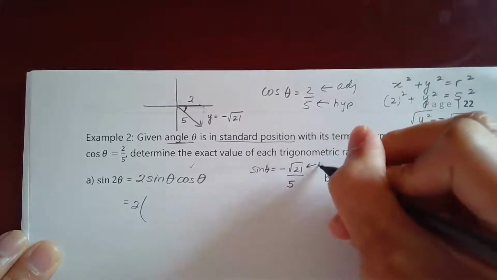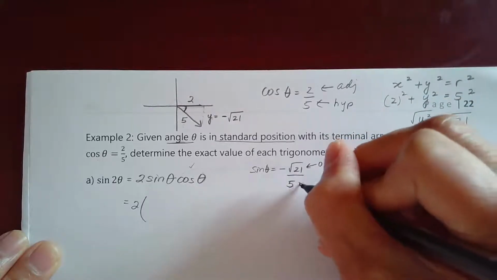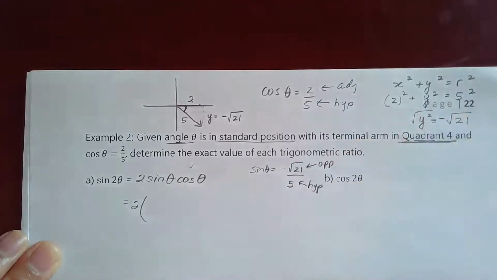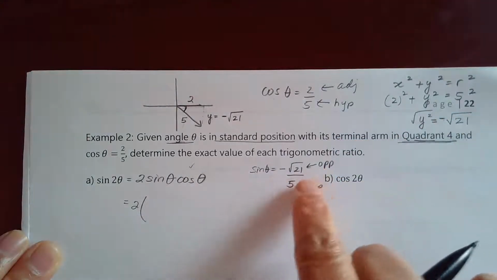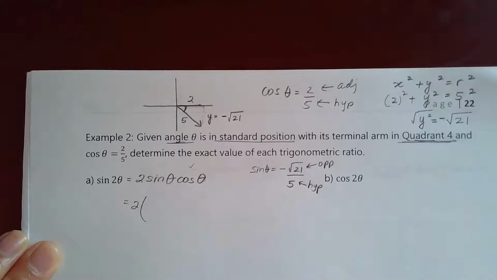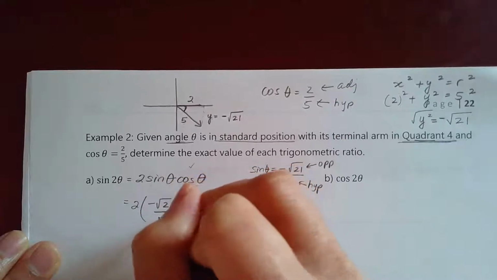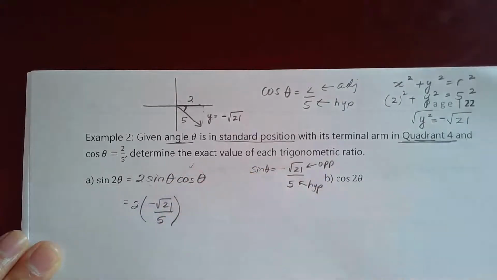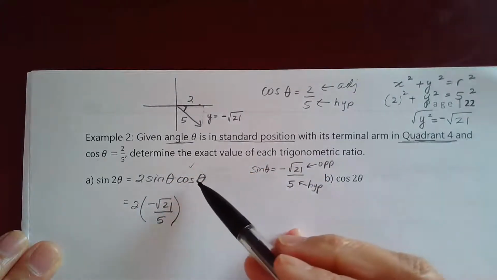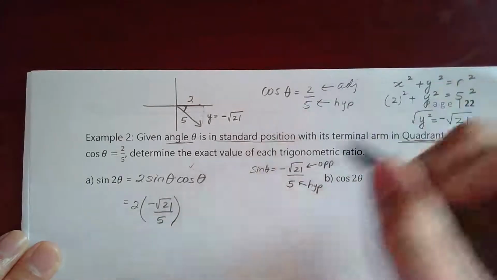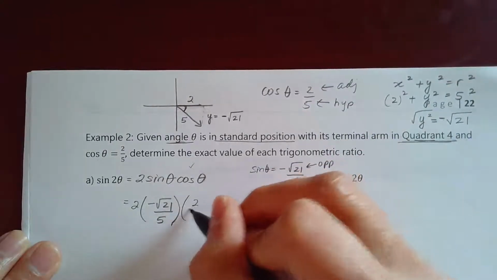This is the opposite and hypotenuse, just in case people are wondering where I got those numbers. So negative root of 21 over 5, and then cos of theta is 2 over 5.